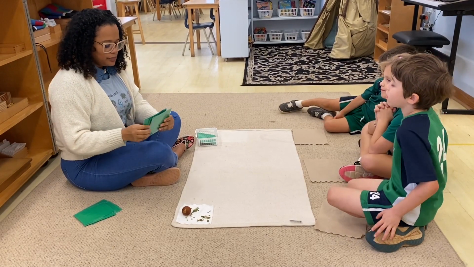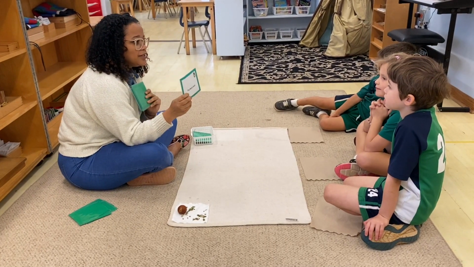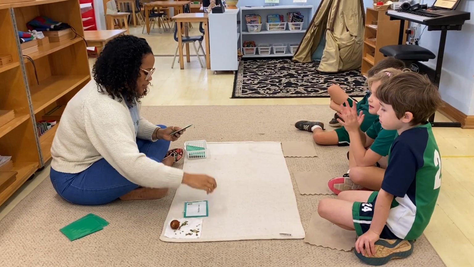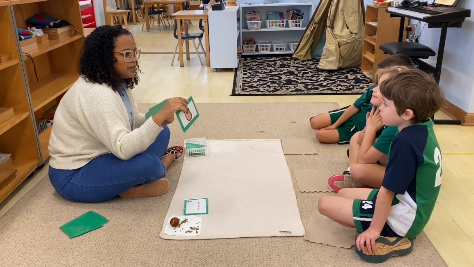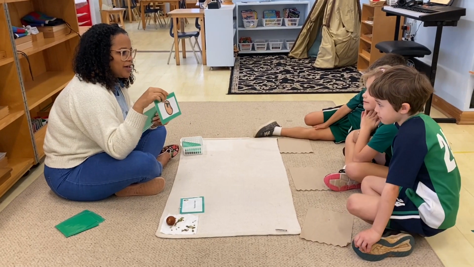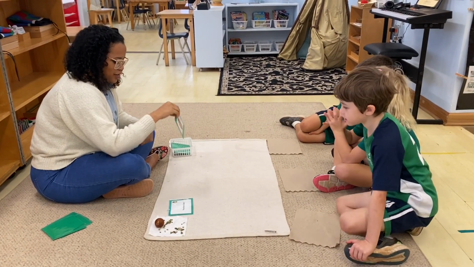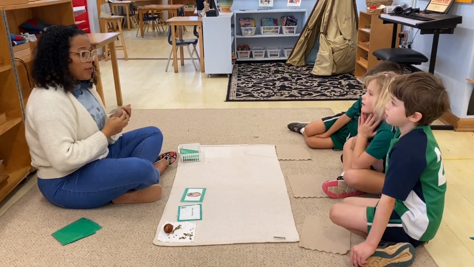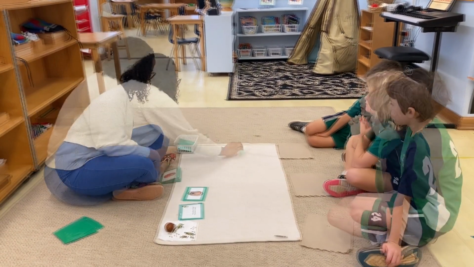So we're going to start with the bean seed. And this is what the bean seed looks like. You see all these different parts that we have inside here, and we're going to talk about those parts right now.